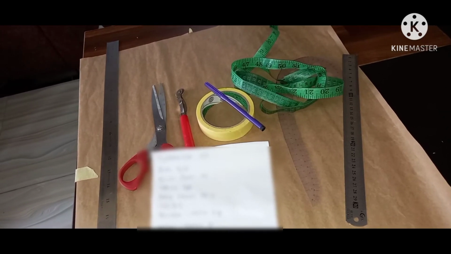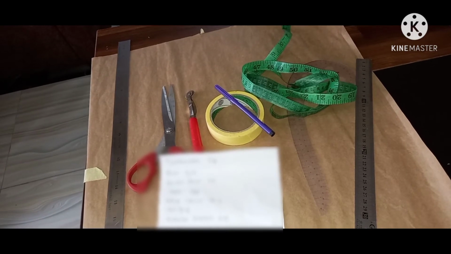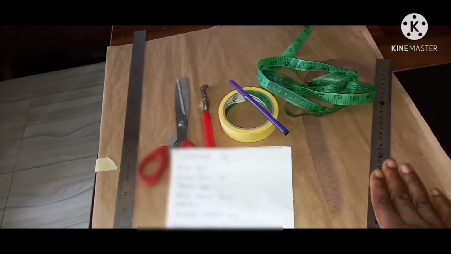Okay guys, so today we'll be drafting our basic bodies. Okay, here are my tools that I'll be using to draft these basic bodies.